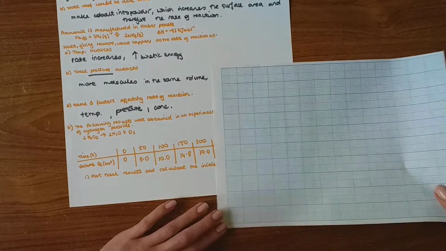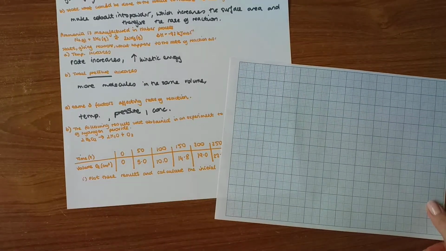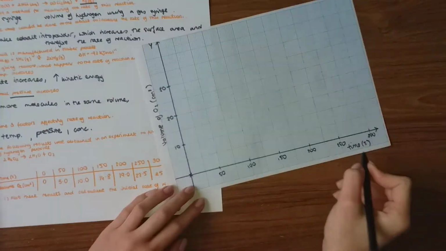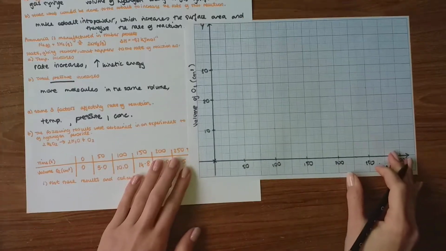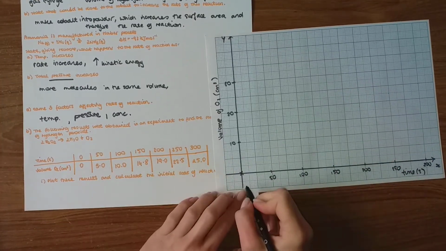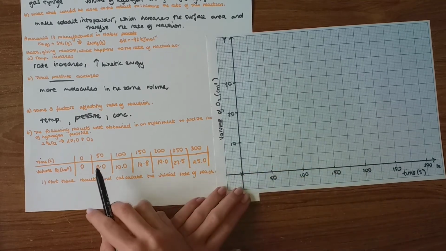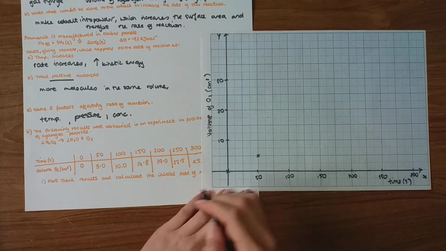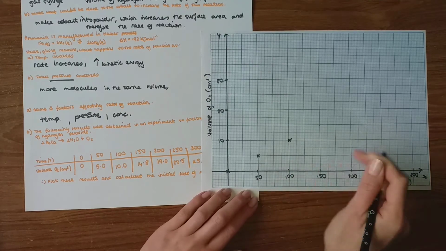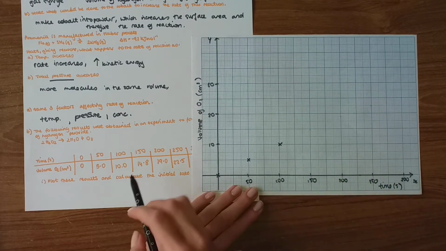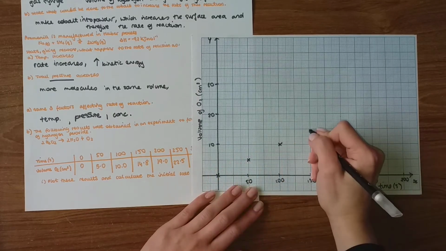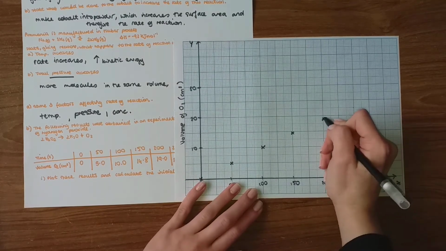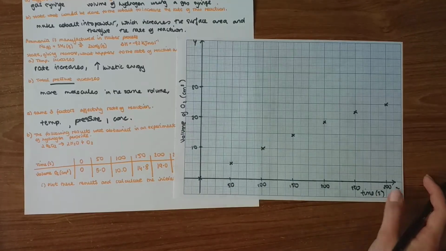I have prepared a graph paper, so I'm just going to draw the axis and come back to you. So I have my axis ready, volume on the y-axis and time on the x-axis. Now, we've got to plot these results. So the first one is 0, 0. Next one is at 50, 5.0. So 50 and 5.0. The next one is 110. The next one is 150 and 14.8, which is right here. 219. There we go.